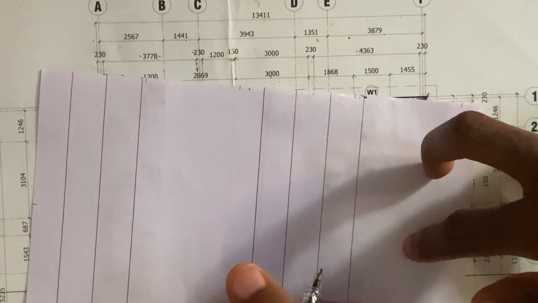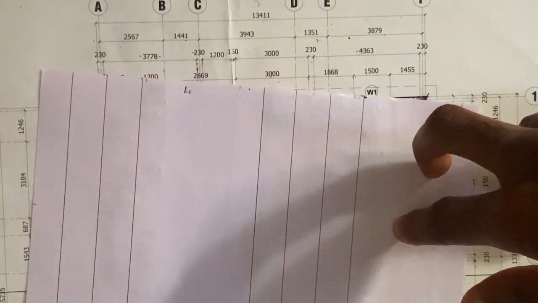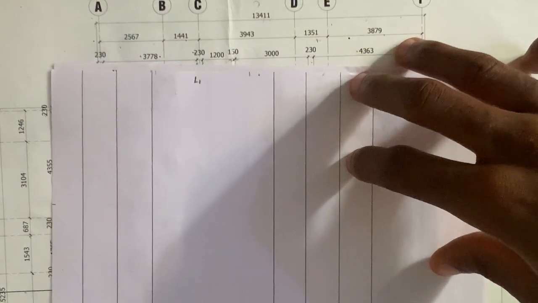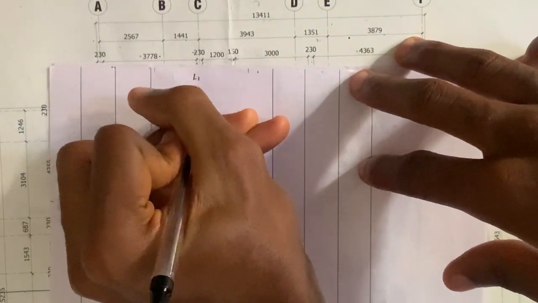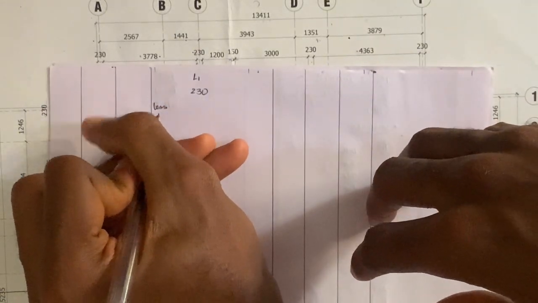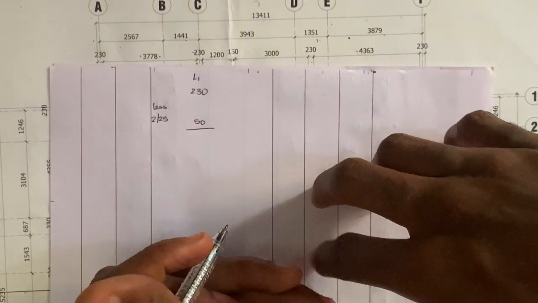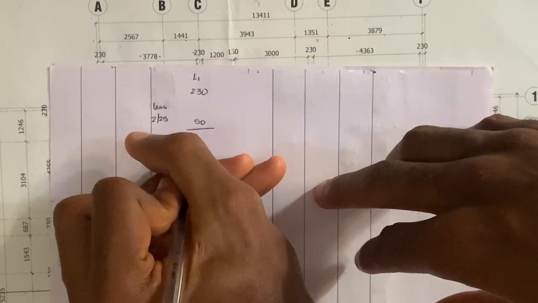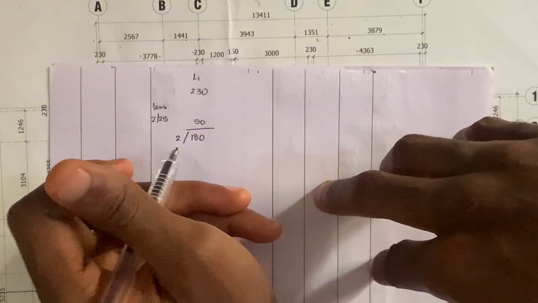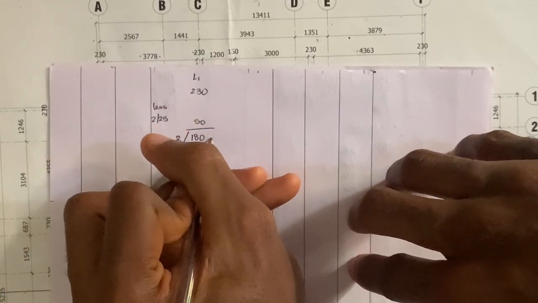So let's calculate. Let me just say the longer side first, L1. The longer side, as you can see in this drawing, is 230 mm. So we'll now write 230 mm. We'll now less the concrete cover, which is 25 mm from both sides, which is 2 by 25. That will give me 50 mm. So when you do the math, you're going to be having a total of 180 millimeters. This is the length for one side. We'll multiply it by 2 because opposite sides are equal. And we're going to be having a total of 360 millimeters.